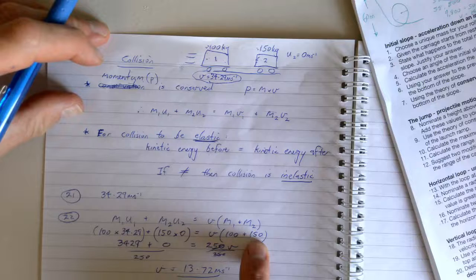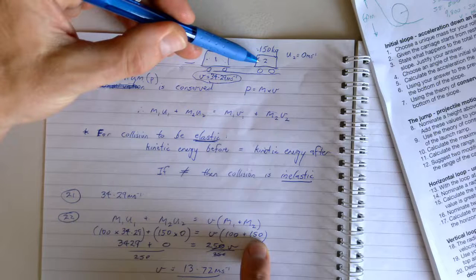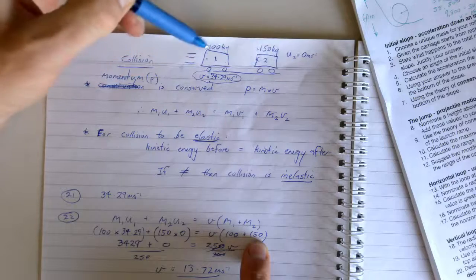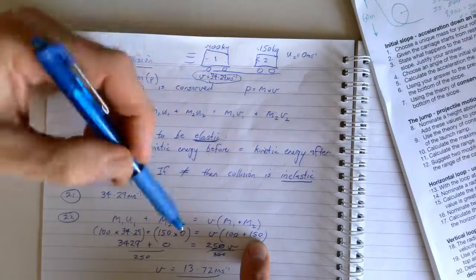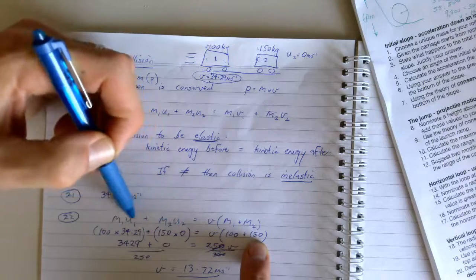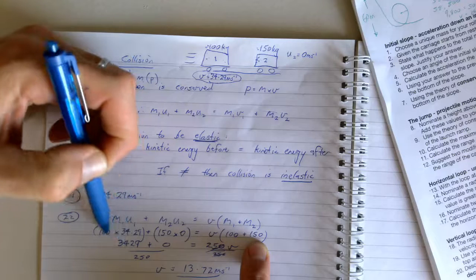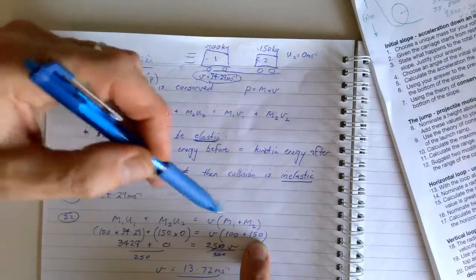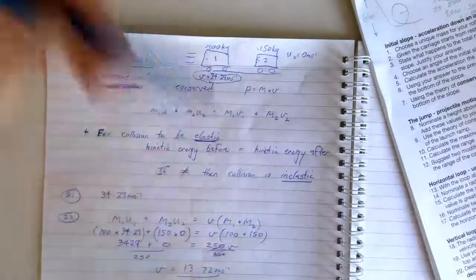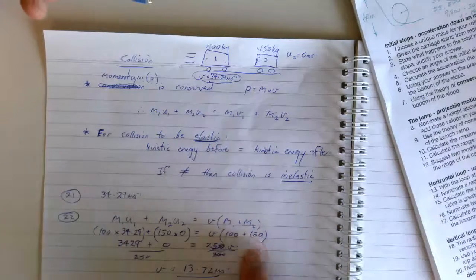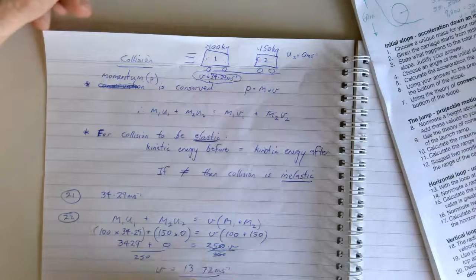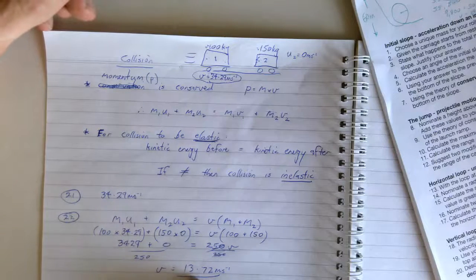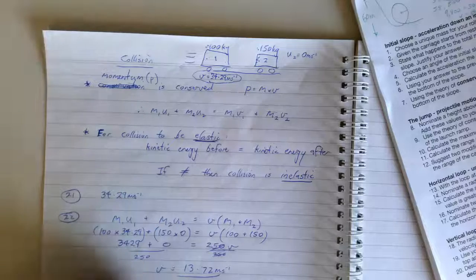But increasing the mass of object 2 makes no difference to the mass or the initial speed of object 1, so this bit won't change. Increasing the mass of object 2 to 200, 250, whatever, means that we're going to get a smaller final velocity value.